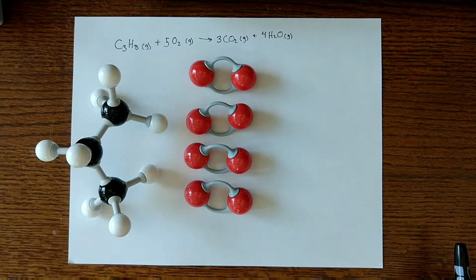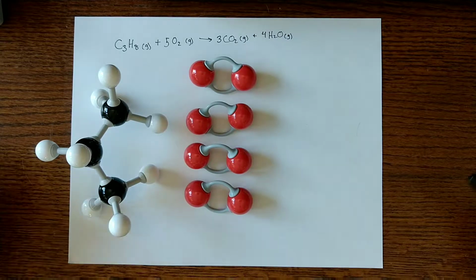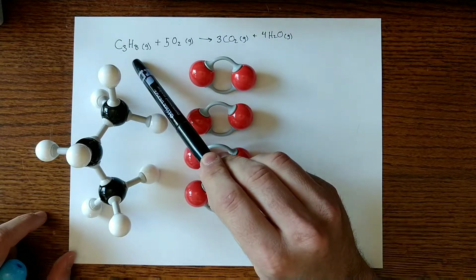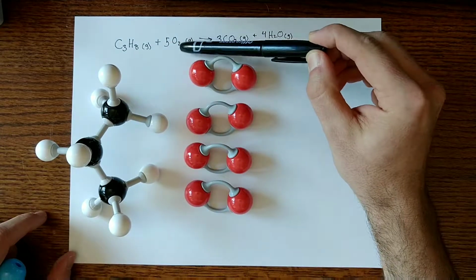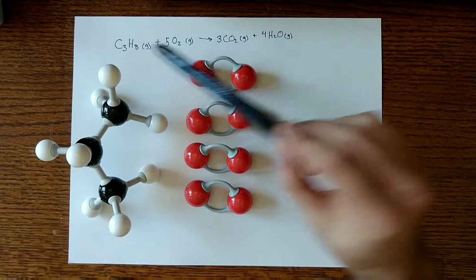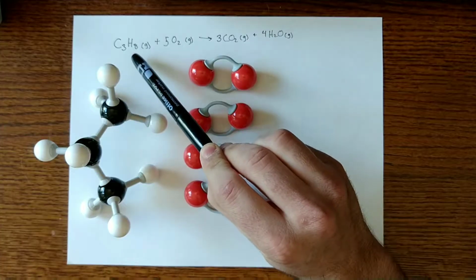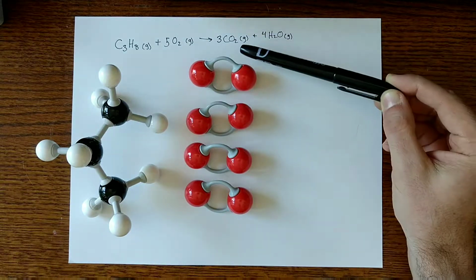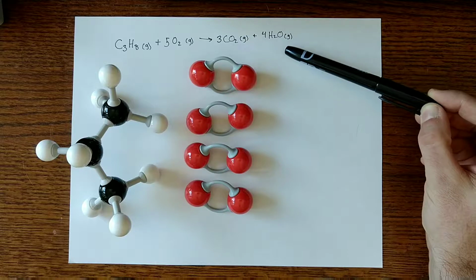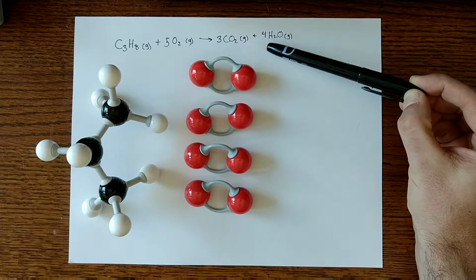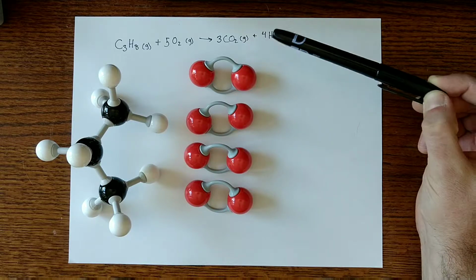Hi everyone. I want to do a quick video to show you a little demonstration about the combustion reaction that we talked about in class, the reaction of propane with oxygen to make carbon dioxide and water. So like we talked about, anytime any hydrocarbon, a compound made with hydrogen and carbon, reacts with oxygen, it makes carbon dioxide and water. And the only thing that changes is really how many carbon dioxides are made and how many waters are made or produced.